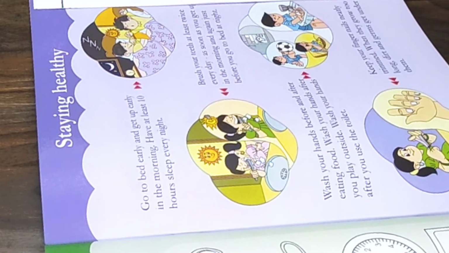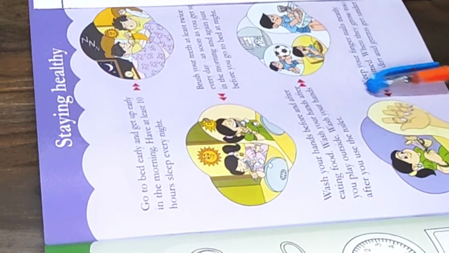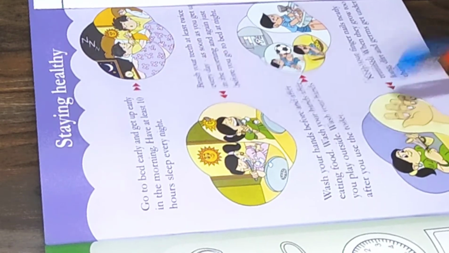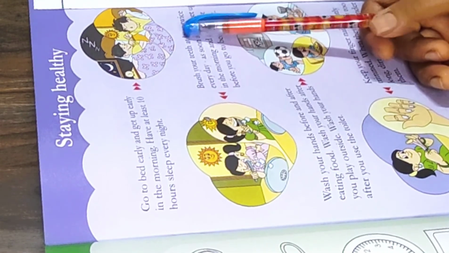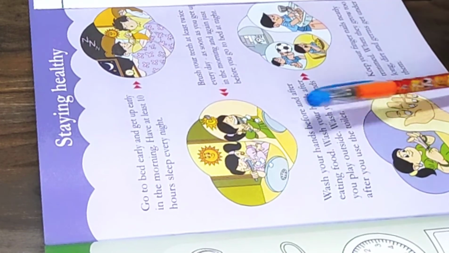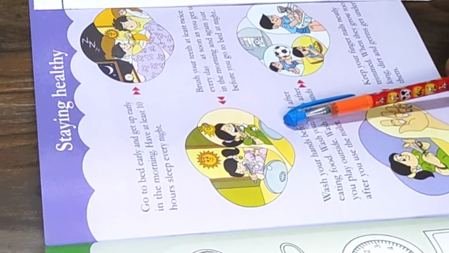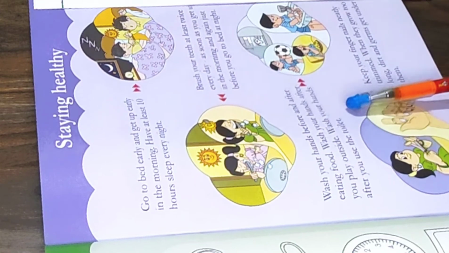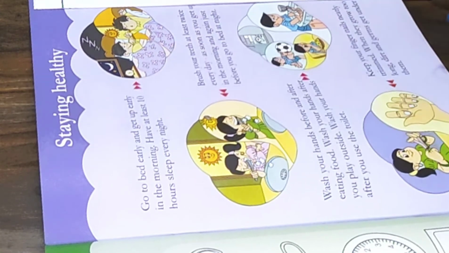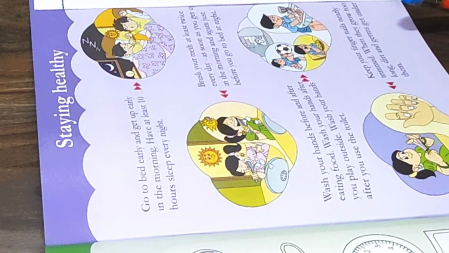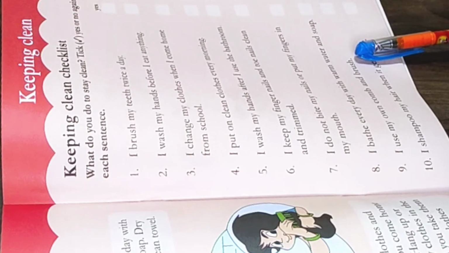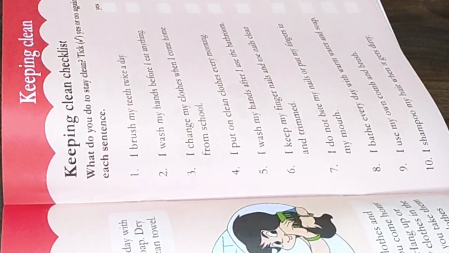The child should also know a few habits that help us to stay healthy, like we should go to bed early and get up early in the morning. We should brush our teeth at least twice every day. We should wash our hands before and after eating food. We should keep our fingernails neatly trimmed. So this is a keeping clean checklist. What do you do to stay clean?